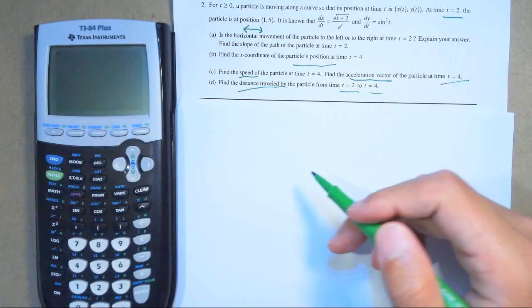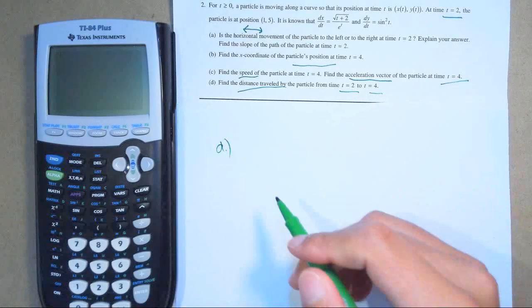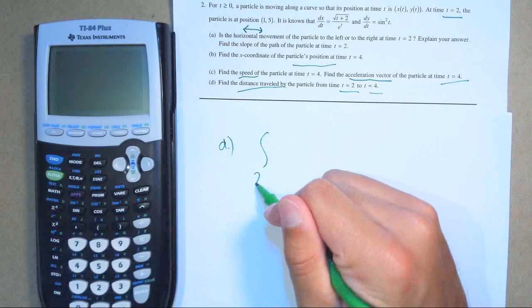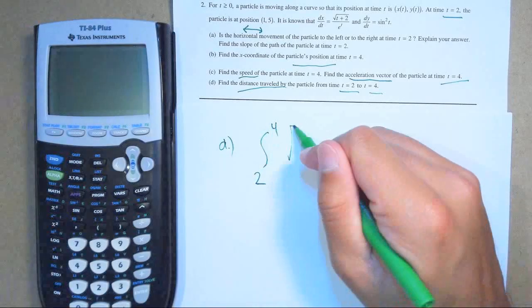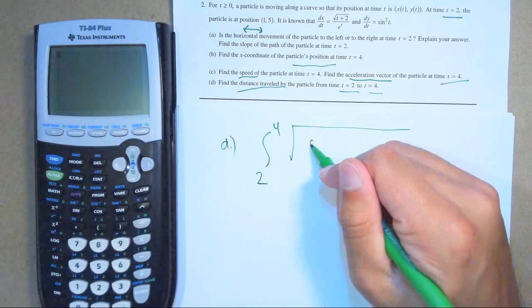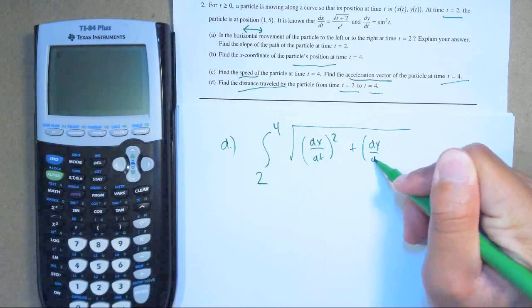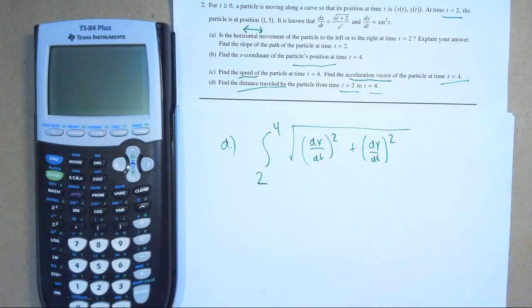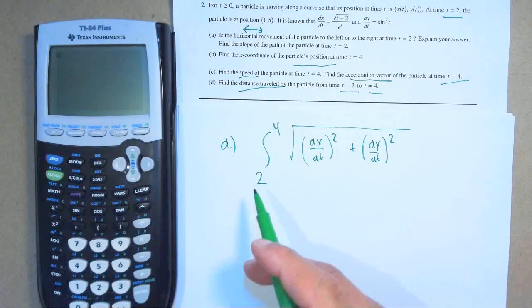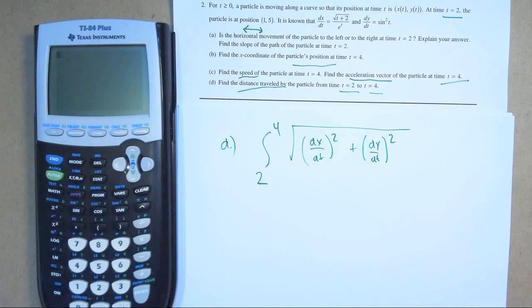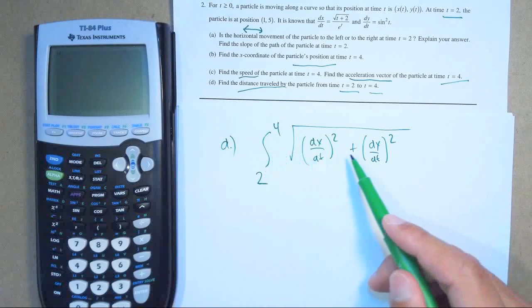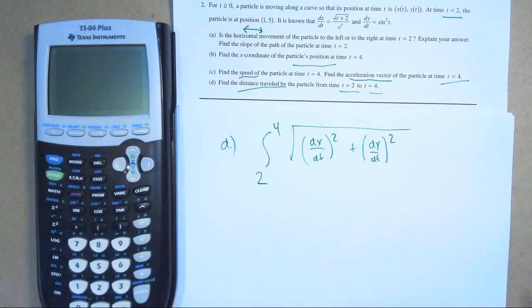Well, distance traveled is like this when it comes to vector. You're going to set up an integral from point A to point B, in this case 2 to 4. You're going to put a square root, and you're going to put dx over dt squared plus dy over dt squared. This looks identical to the speed, except you're not trying to find an integral because we're not trying to find area for c. C, we're trying to find speed, so that's why we plugged it in. For distance, we're always going to set up an integral from point A to point B of the same exact equation.